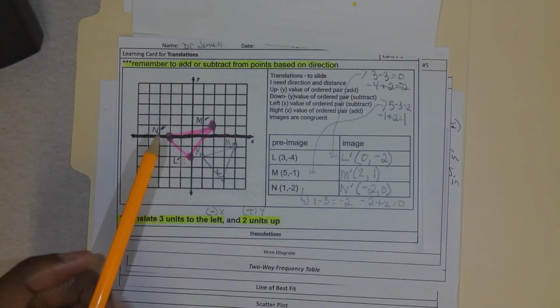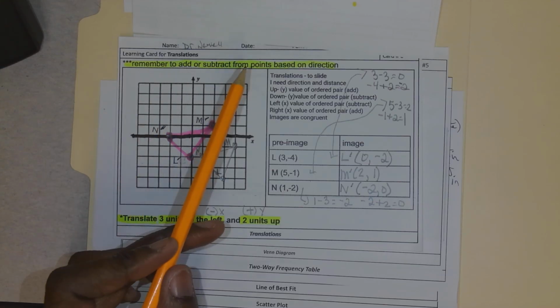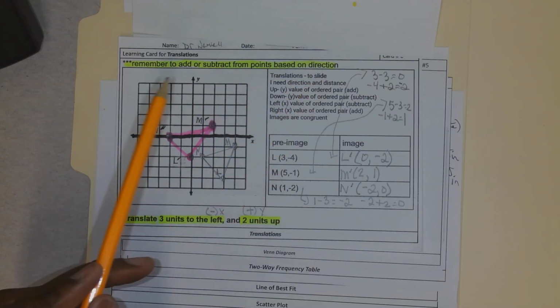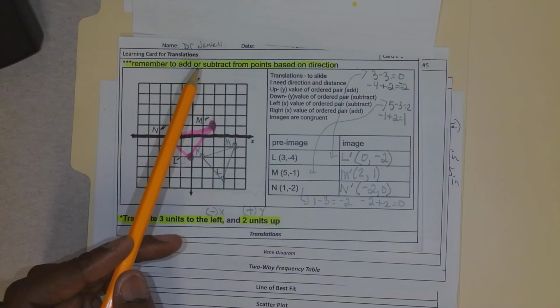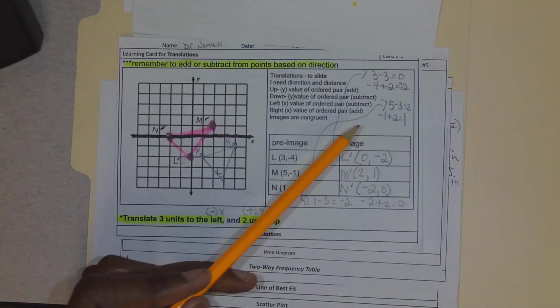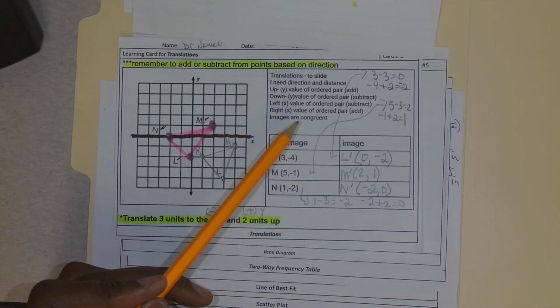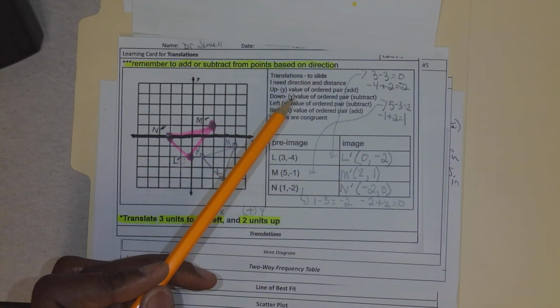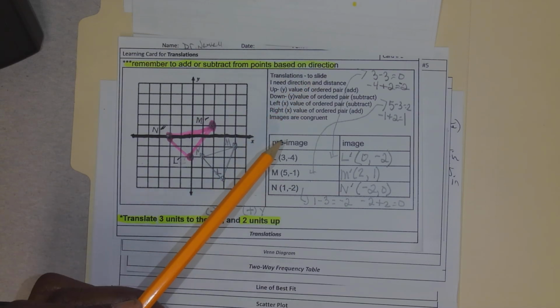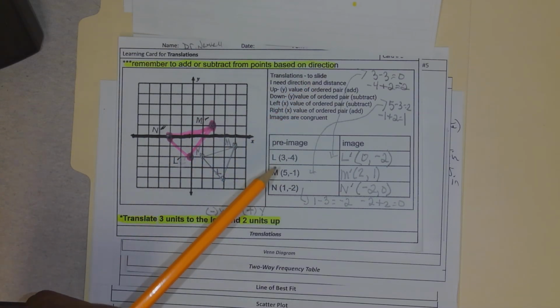So here are our learning cards. Remember to add or subtract from points based on direction when you are dealing with translations, okay? Translations is adding and subtracting. You have all your notes over here. What is it that I need? What are some key words, right? And then you have an example that you're going to have to do.